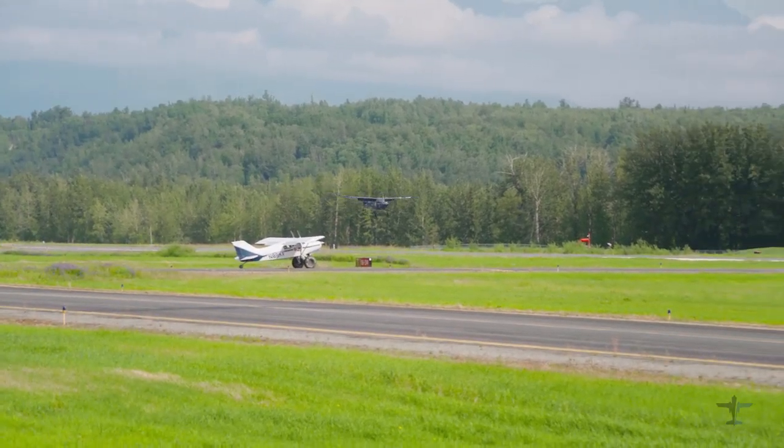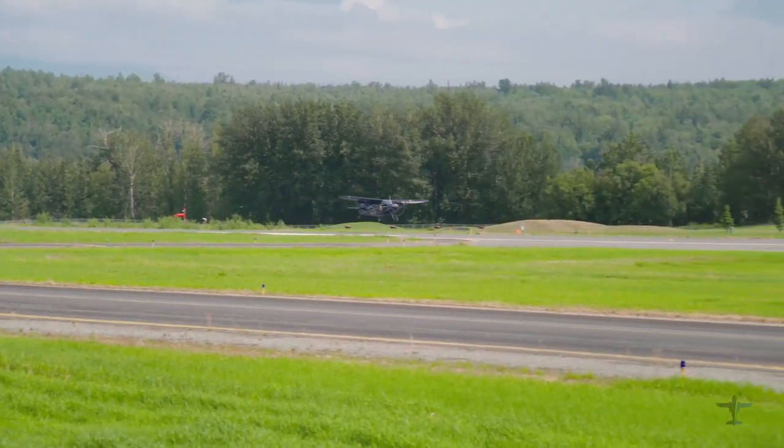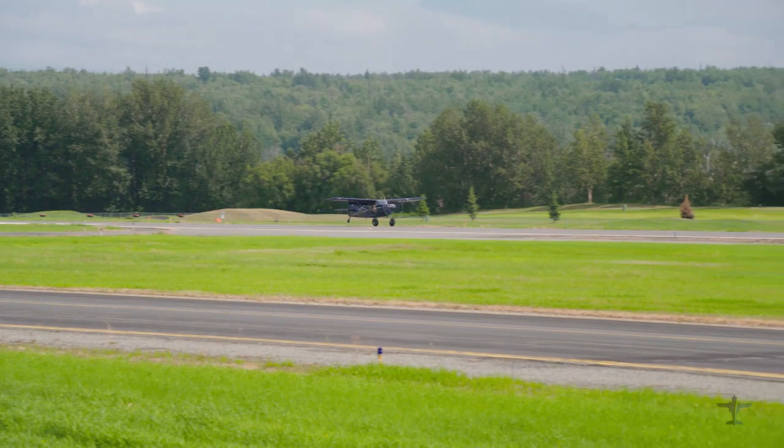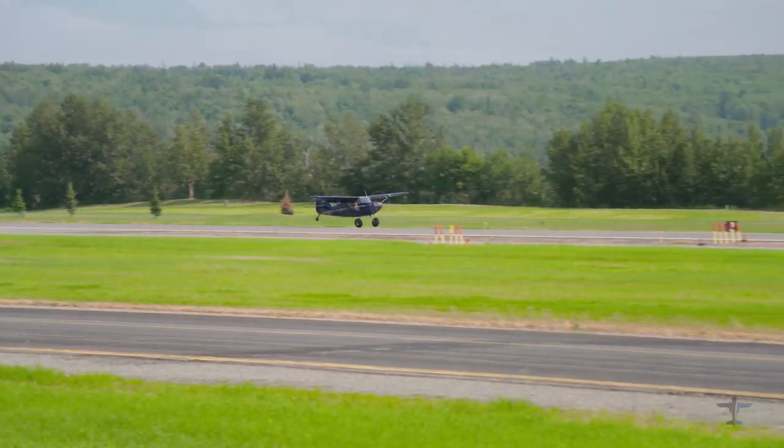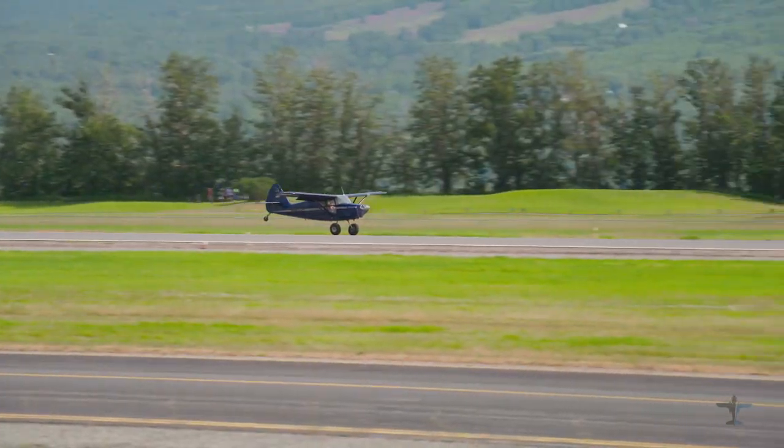Momentum is the combination of mass and velocity, or mass and motion. Inertia is what keeps it going. Momentum and inertia are related because the more momentum an object has, the more inertia it has as well.